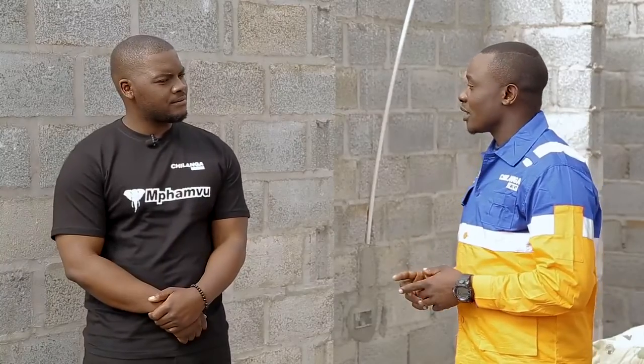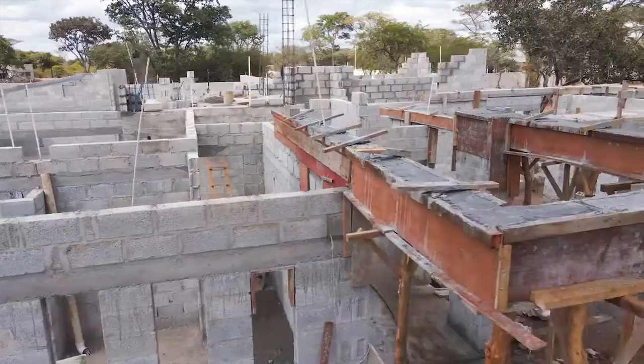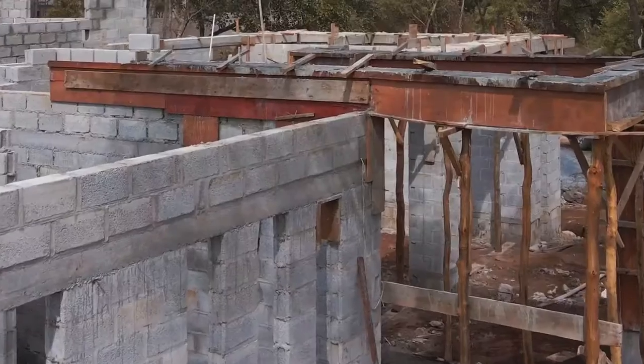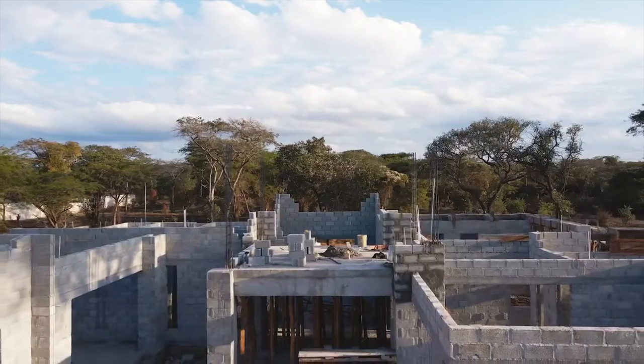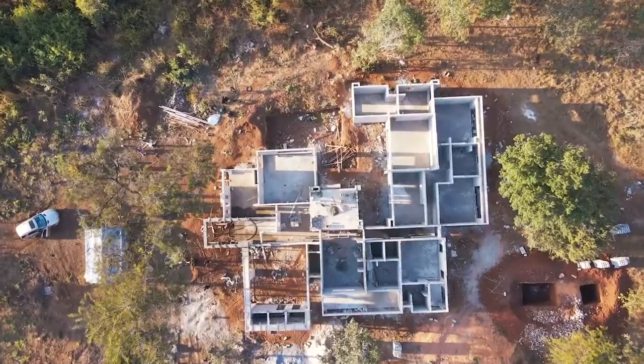Right. When it comes to a ring beam, it is the one that binds the structure together. It follows the frame of the building all around when you view it from the plan view.